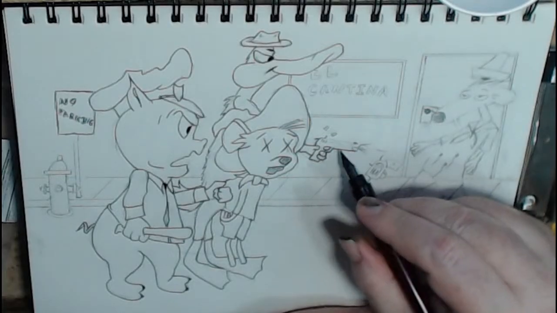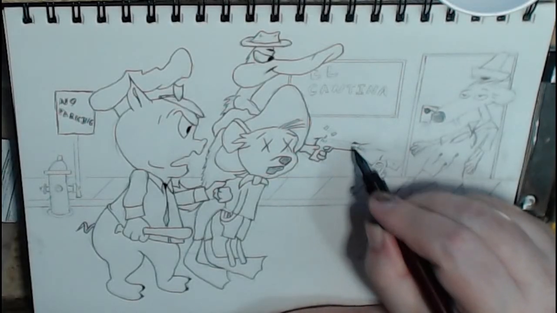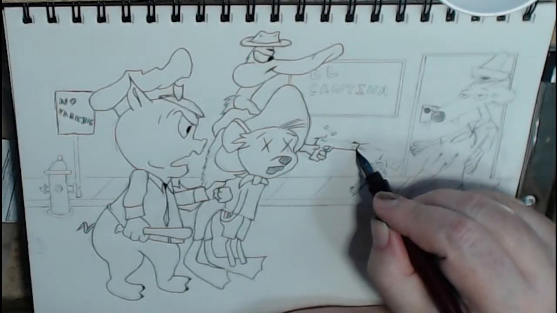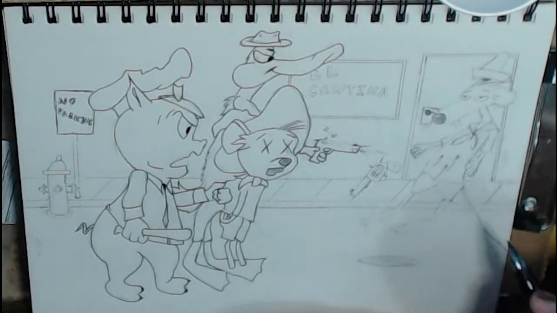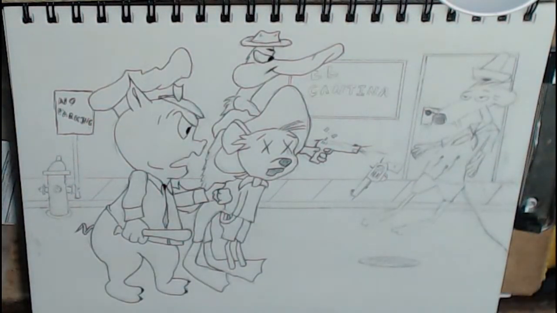Let's see how straight we can get this. Normally I do straight lines with the ruler. I think I sketched this out by hand anyway.